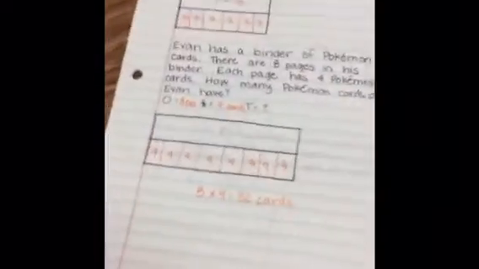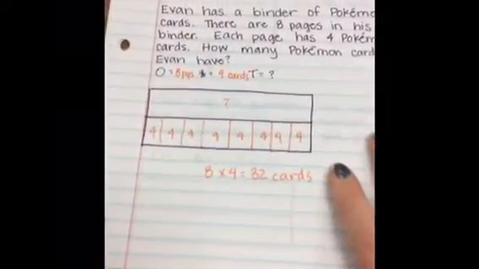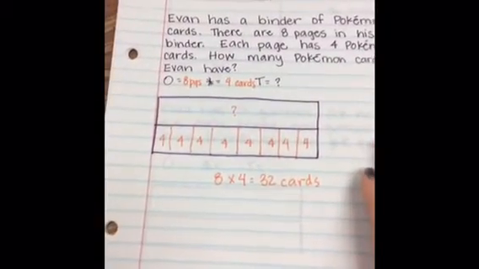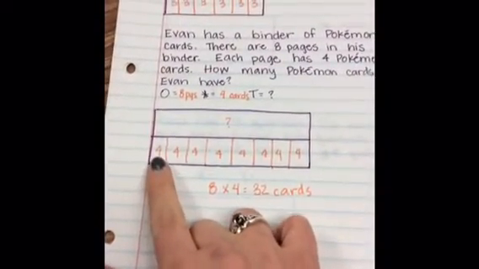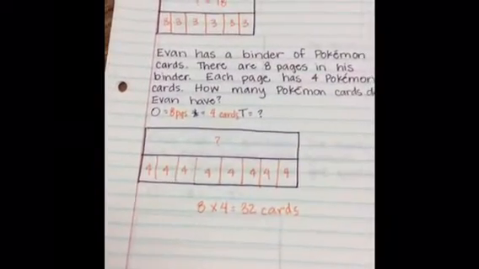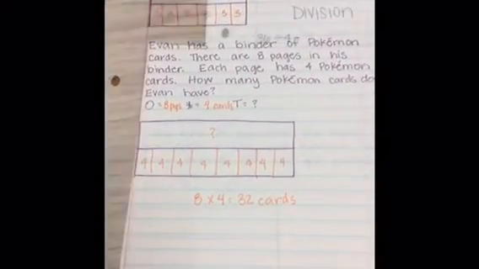cards. Okay, so if you look, the addition strip diagram and the multiplication strip diagram are very similar because I'm repeatedly adding 4 and 4 and 4 8 times, which is 8 times 4.